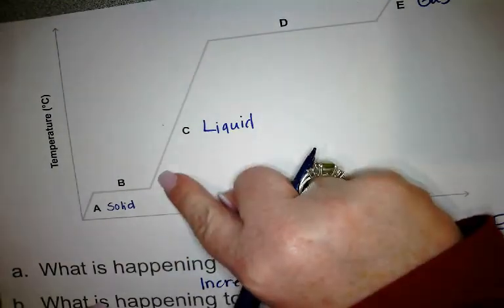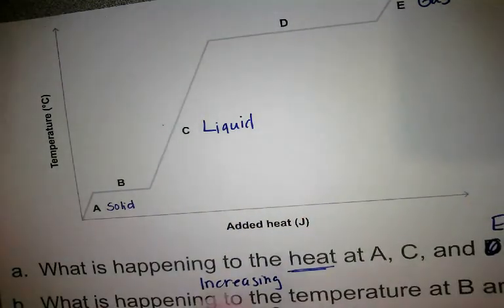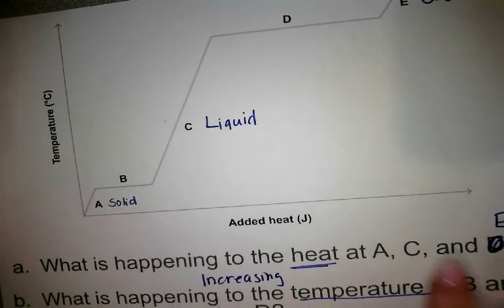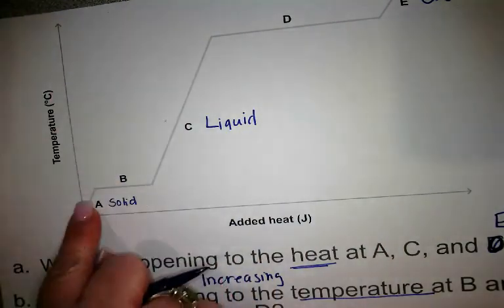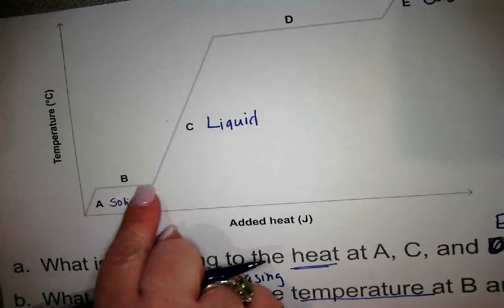What is happening to the temperature at B and D? Well, if you notice here, the temperature is along the y-axis here. This is indicating that there's a phase change. This is where it's going through a change. So if you're going from a solid to a liquid, this is where the substance is melting. Okay. If you notice here, there's a straight line.